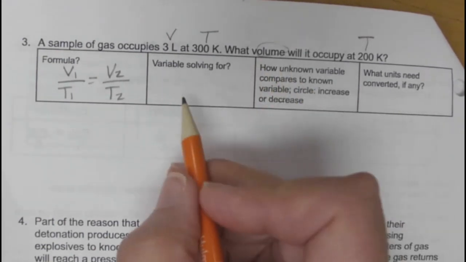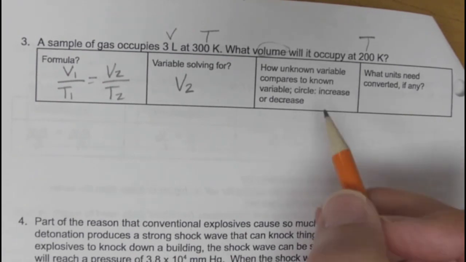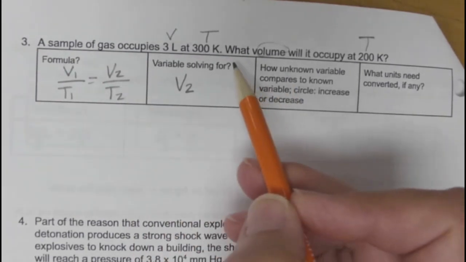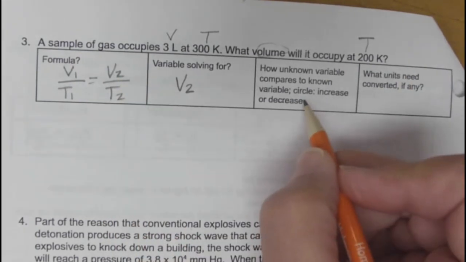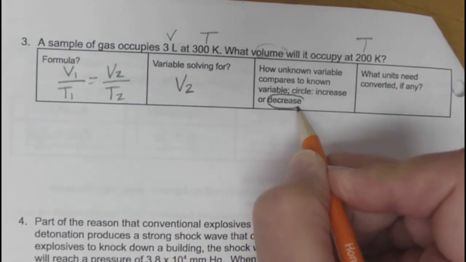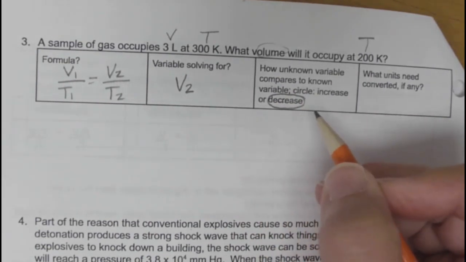It's asking for this new volume, V2. And since the temperature is going to decrease, in order for these to be equal, the volume is also going to decrease. Or you just think about what you know from gas laws. If the temperature goes down, the volume is going to go down.